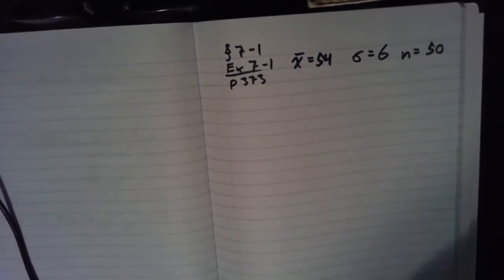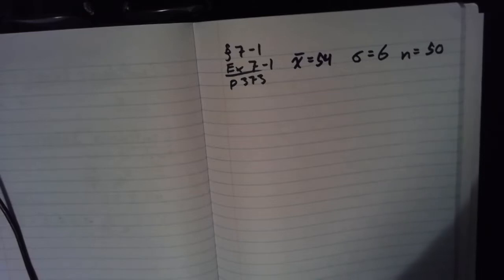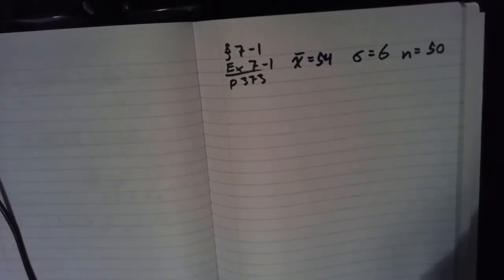Okay, continuing chapter 7, section 1, with example 7-1 here on page 373. So I'll read the setup. It's pertaining to the number of days that it takes to sell an Aveo. I'm not a car guy. I'd have to ask my wife on this one.